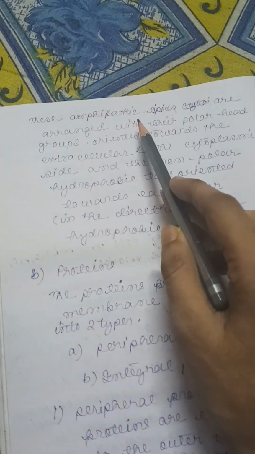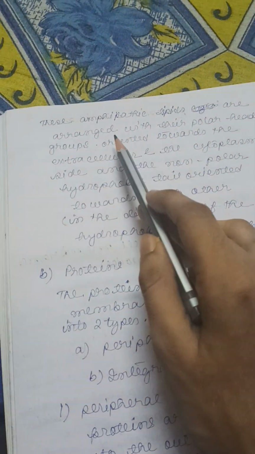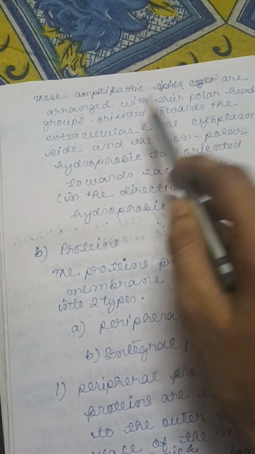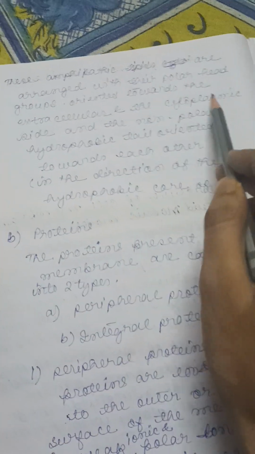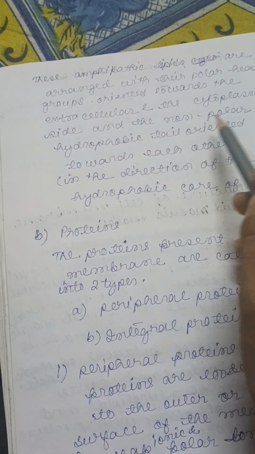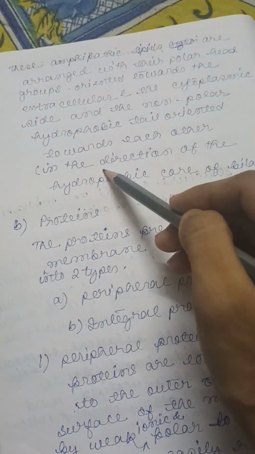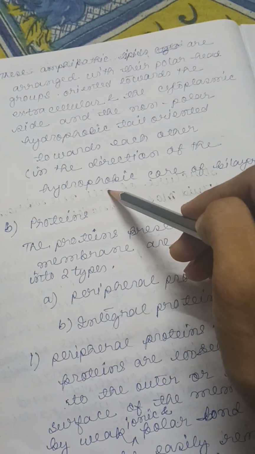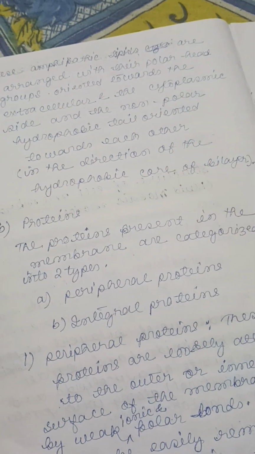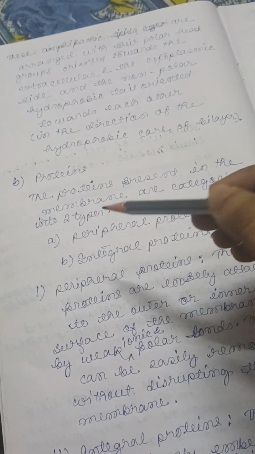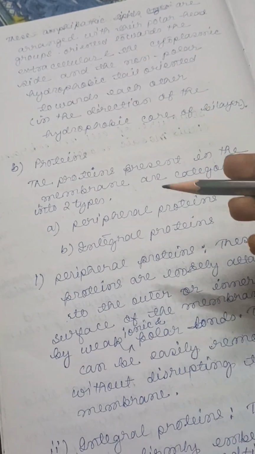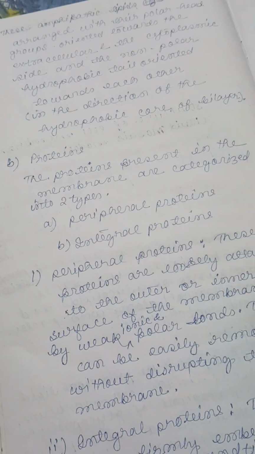The amphipathic lipids are arranged with their polar head groups oriented towards the extracellular and the cytoplasmic side, and the non-polar hydrophobic tails oriented towards each other, in the direction of the hydrophobic core of the bilayer. Proteins: the proteins present in the membrane are categorized into two types, peripheral proteins and integral proteins.